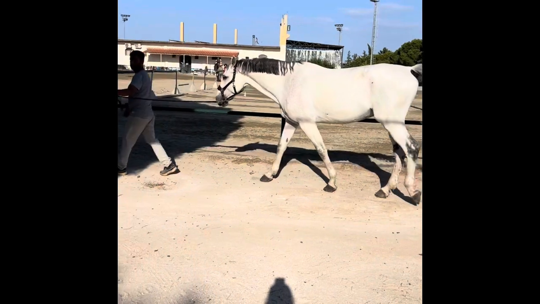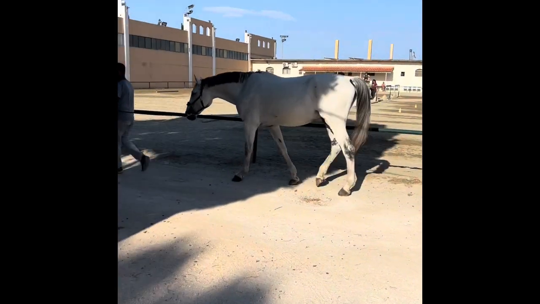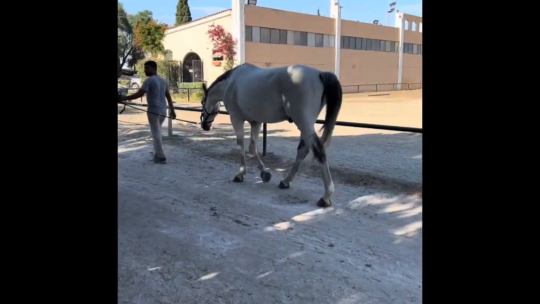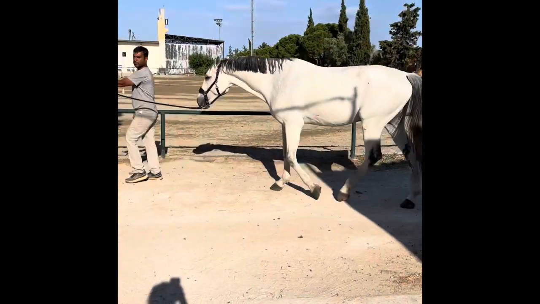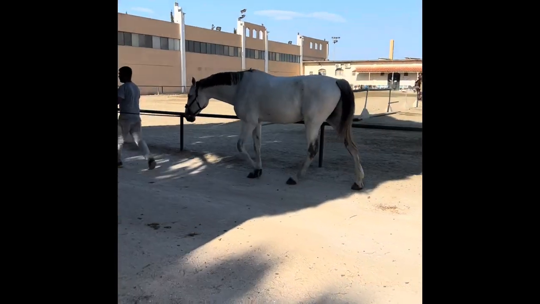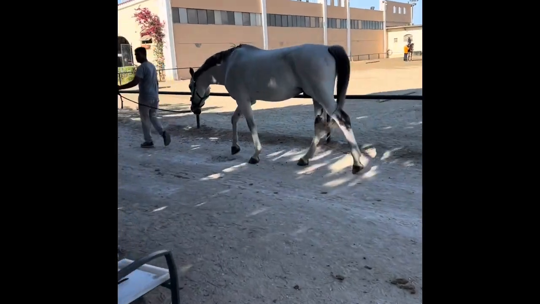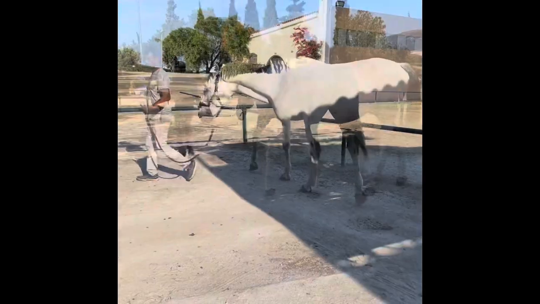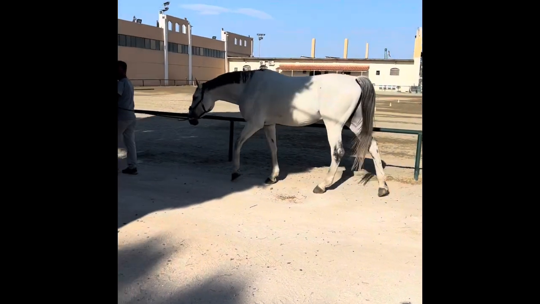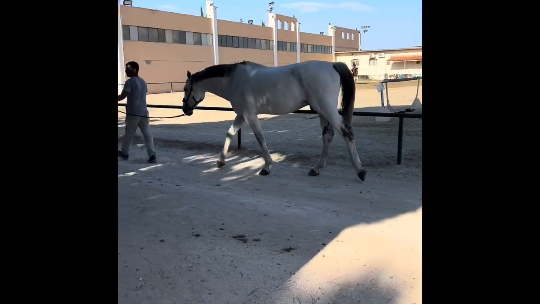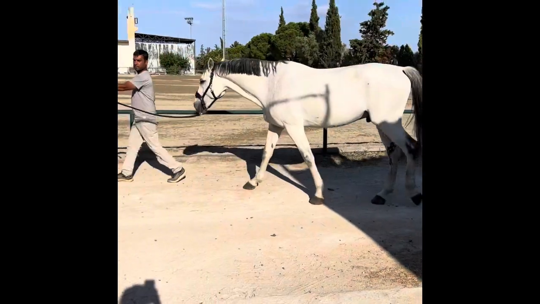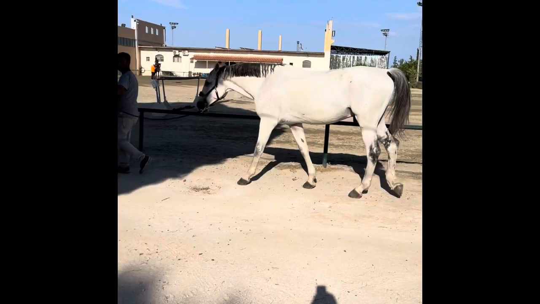The lumbar spine is also in extension, and there's an angle between the lumbar spine and the pelvis, and the movement is a combination of side bending and rotation, which swings the pelvis to the right. And the movement of the hind limbs follows what we've already discussed.